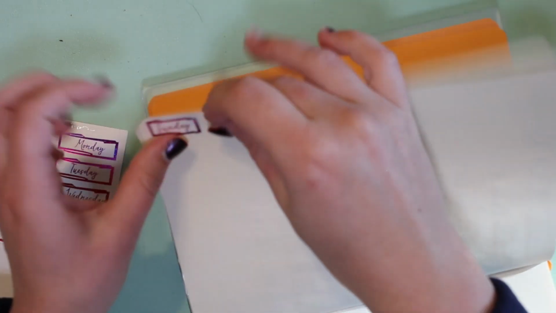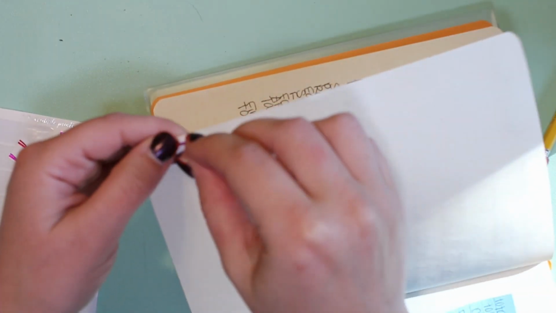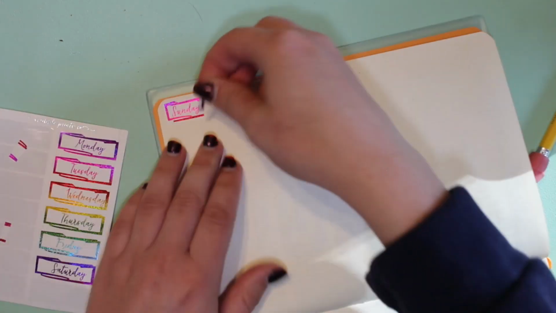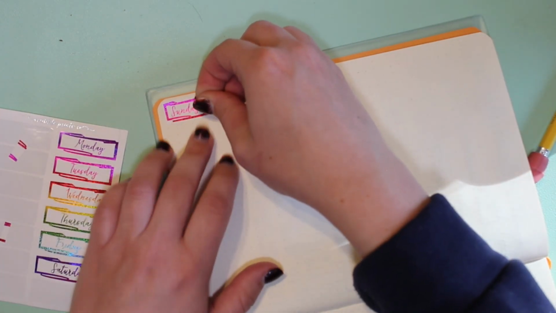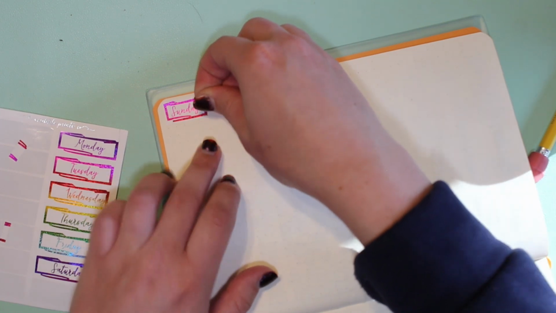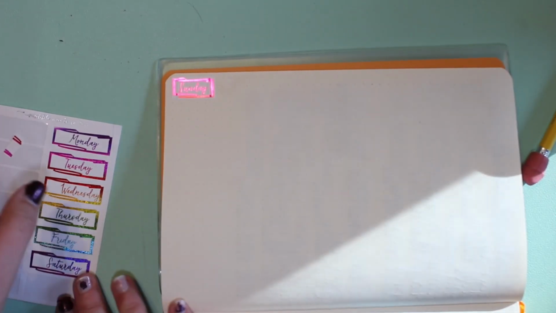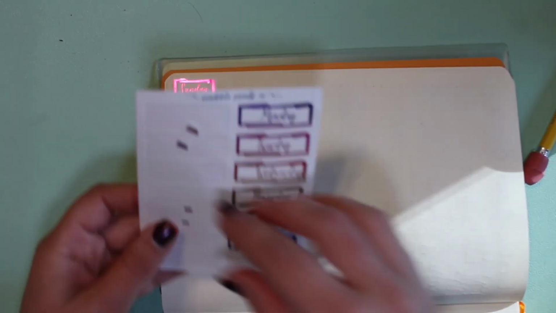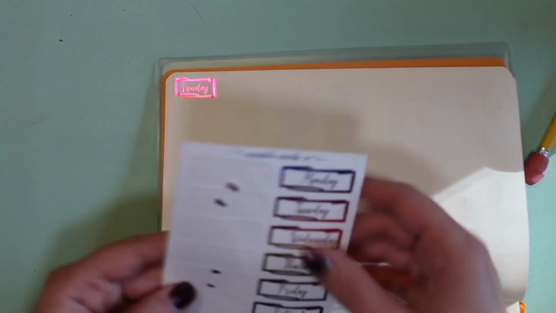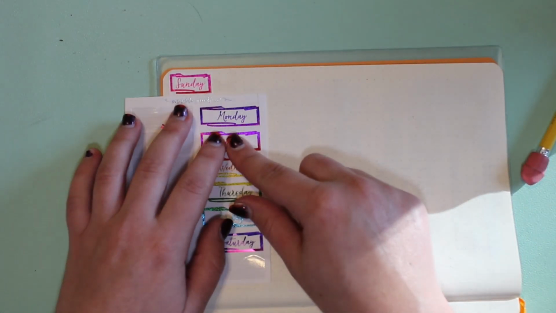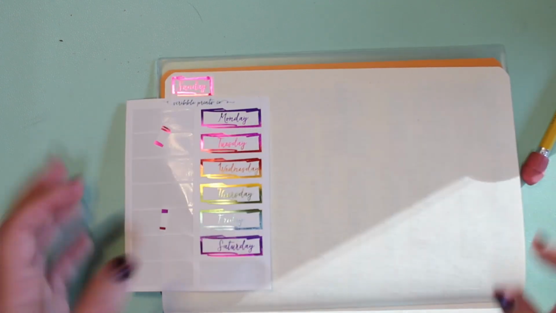So now it's taking up a lot less. And it's slightly off. Kind of. So now I just need to know how much to cut off from all of the rest. And now they should be able to fit. So I'm going to go ahead and cut these down.